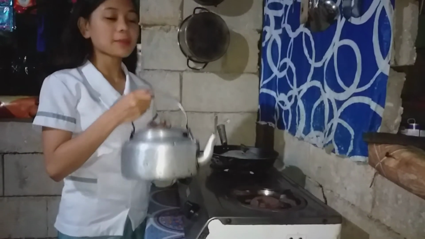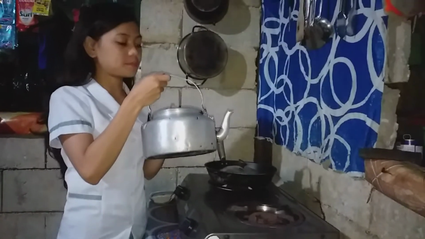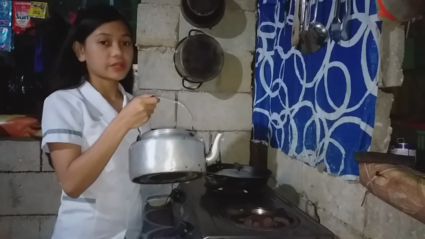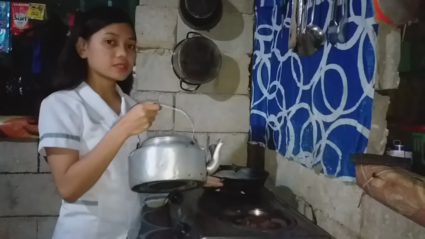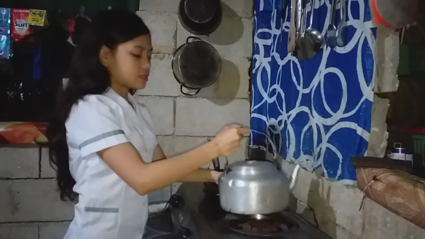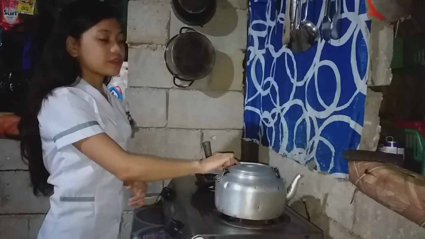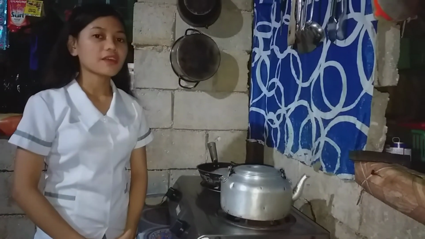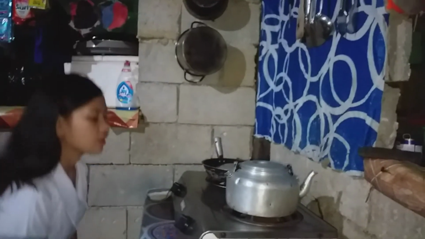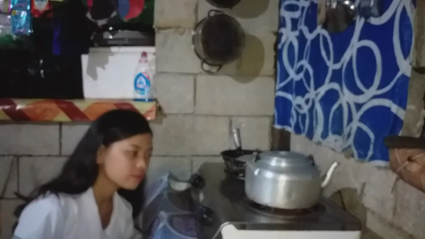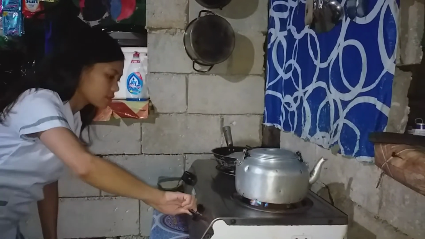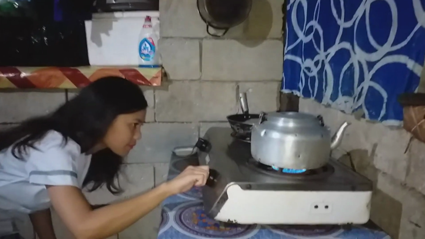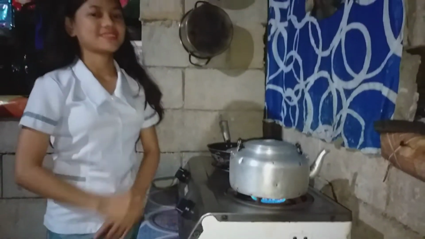Okay, so now I prepared here a pot and I added water. Now I'm going to put it here on the stove, and let's figure out what will happen to the water after we open the stove with the fire.